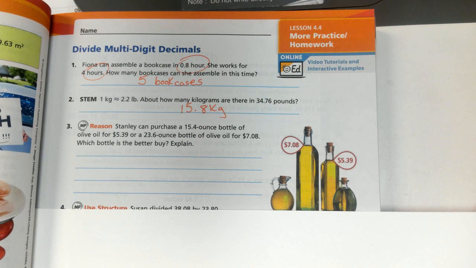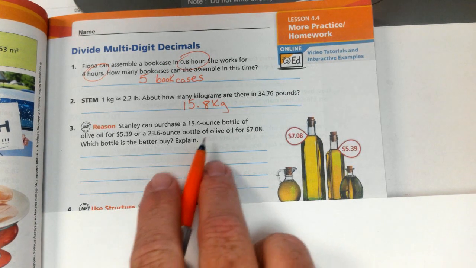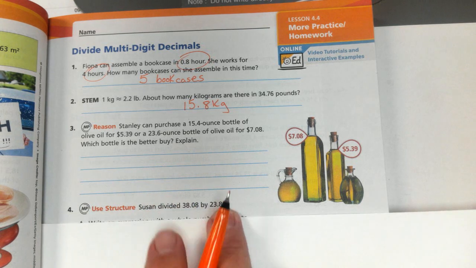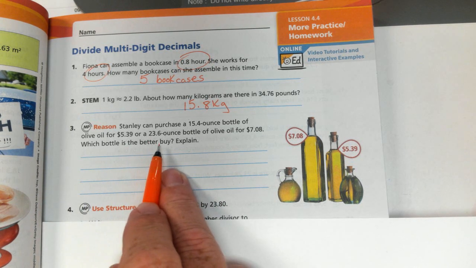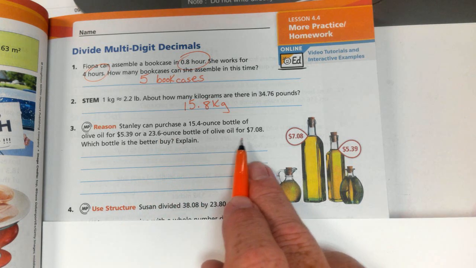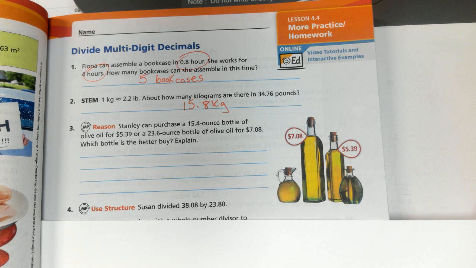Okay, let's look at number 3 together now, Ashton. It says Stanley can purchase a 15 and 4/10 ounce bottle of olive oil for $5.39 or a 23 and 6/10 ounce bottle of olive oil for $7.08. Which one is the better buy?